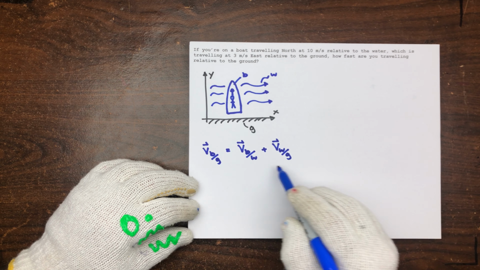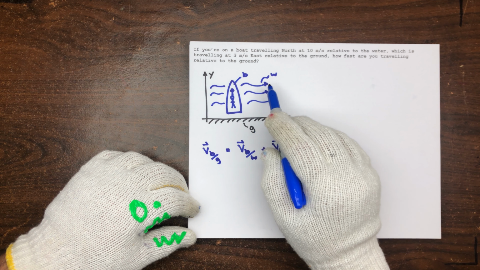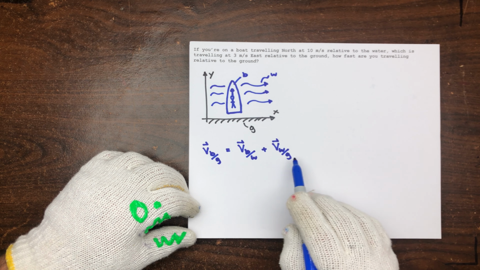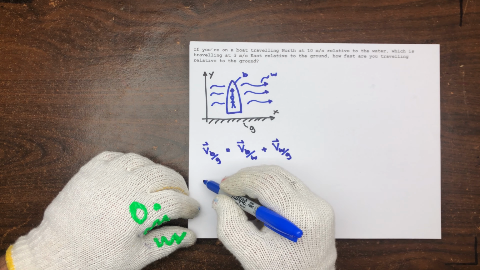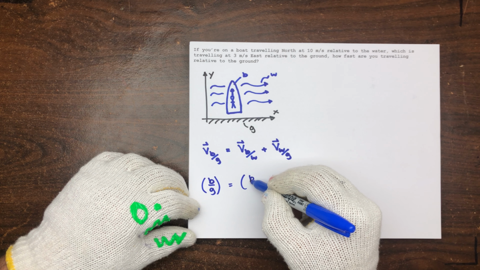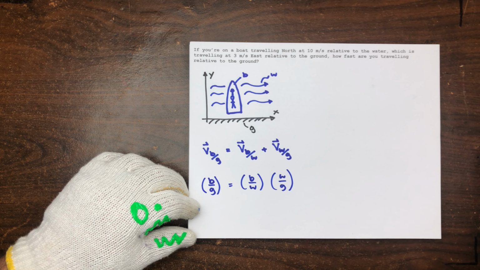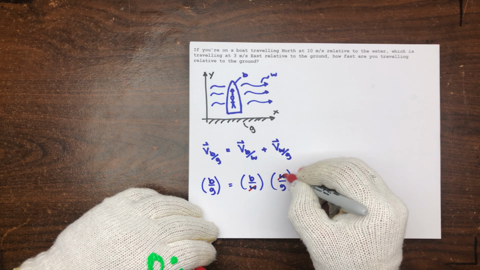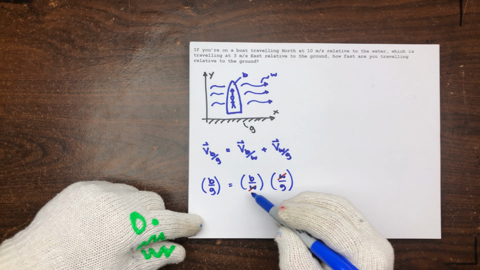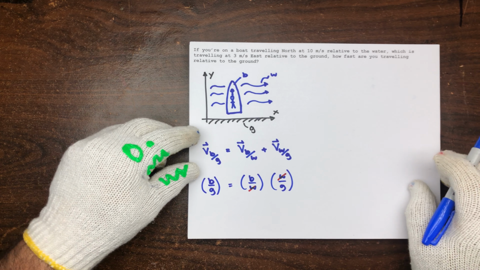And this is the notation that we brought up last time, where instead of calling it vector 1, vector 2, we can make things relative, and it makes it easier to follow. Because we can see here that b over g is the same thing as b over w and w over g, where water is just the intermediate vector point.